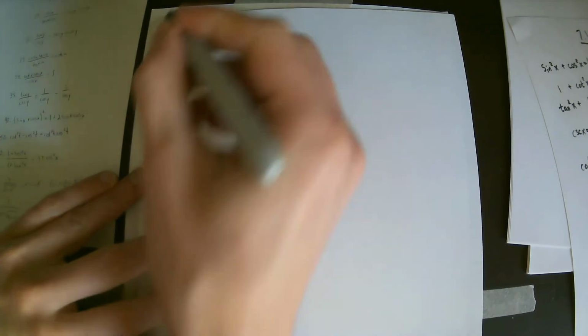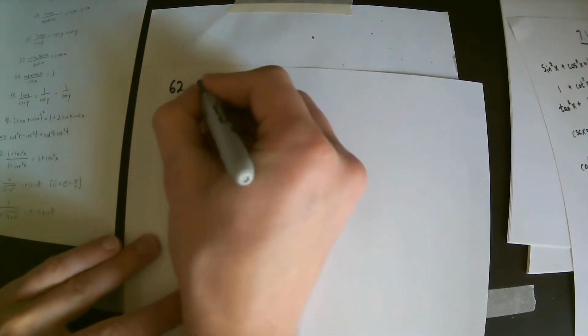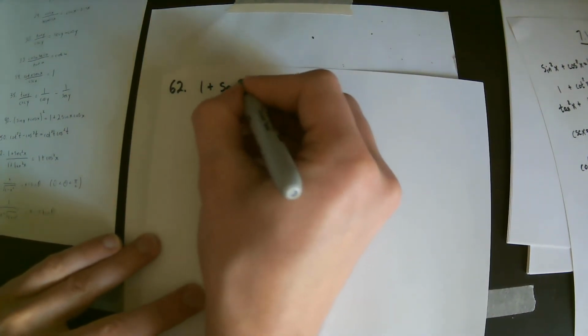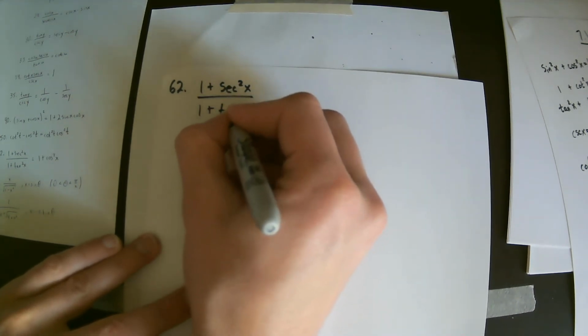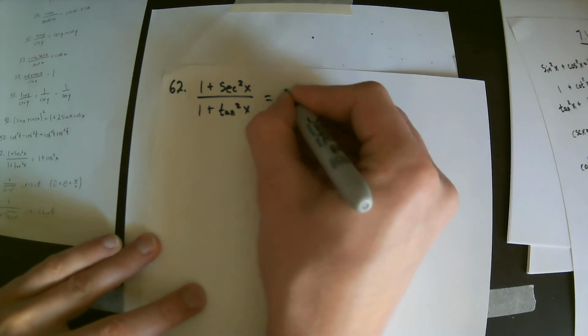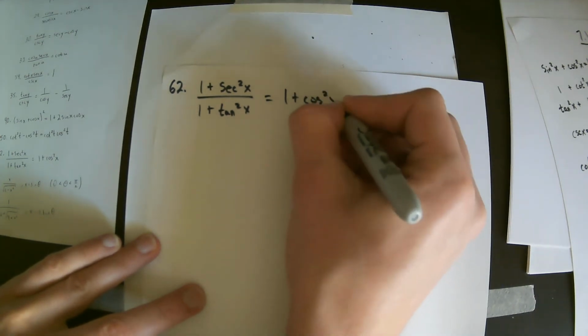Alright, just a couple more. One more identity, and then two more slightly different problems. 1 plus secant squared x over 1 plus tangent squared x is equal to 1 plus cosine squared x.